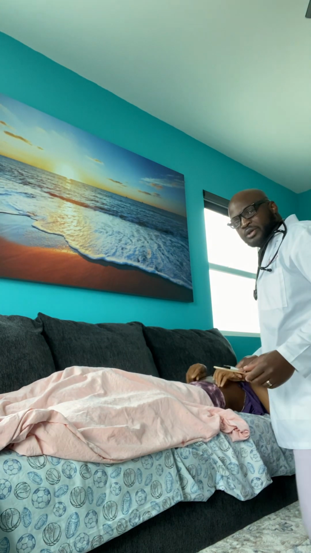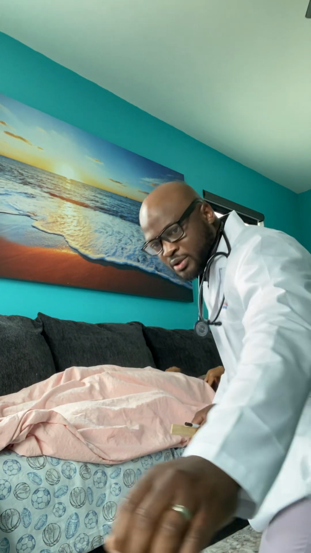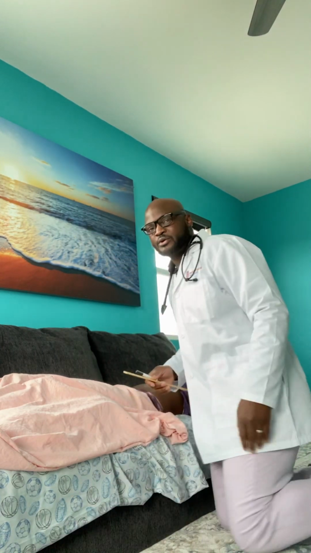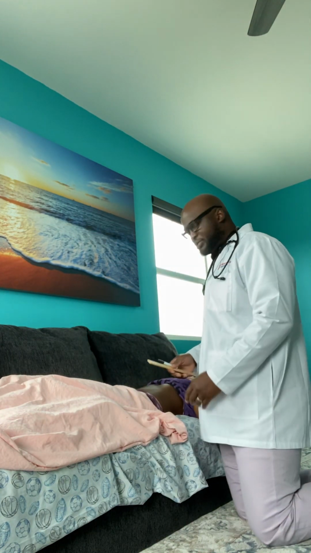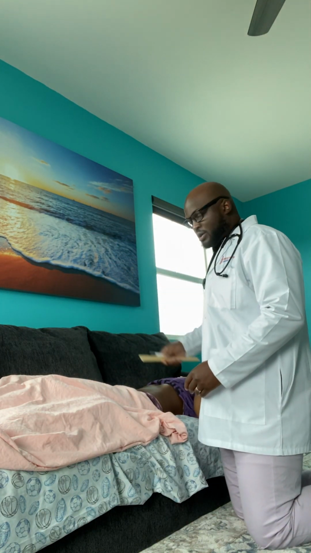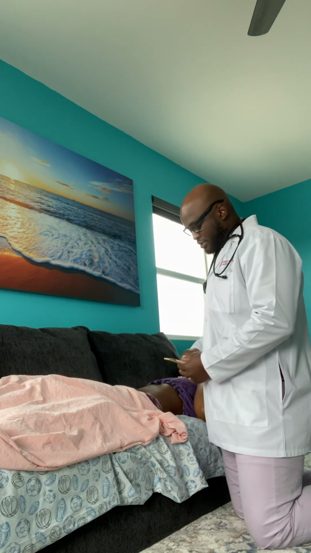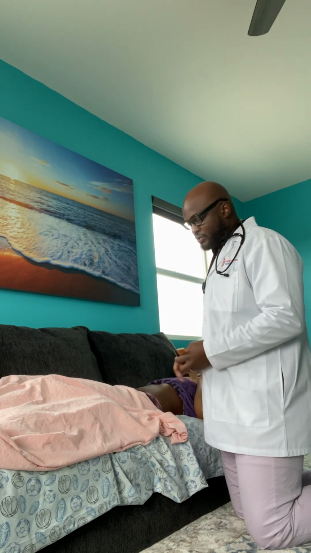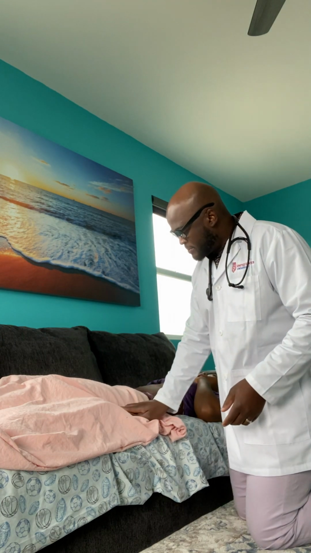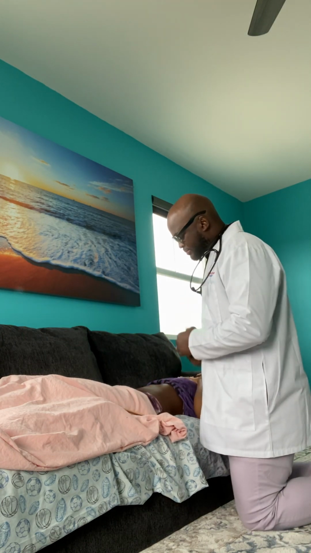And I am kneeling because my exam table is a little bit lower to the ground, so I have to kneel. And I would be examining from the right side, but because of the couch, I'm on this left side, so I have to state that. And I have a ruler and a marker for measurements of the liver.